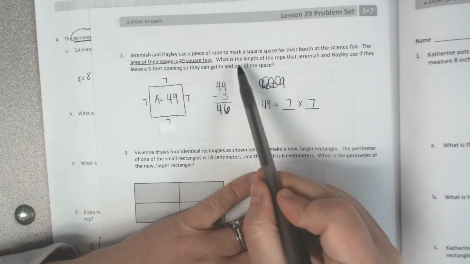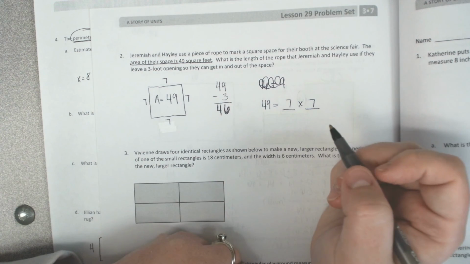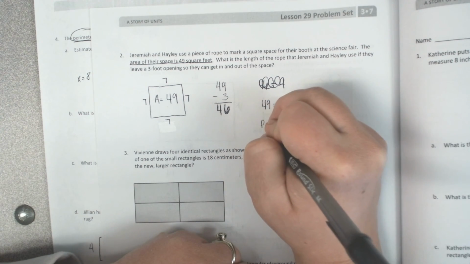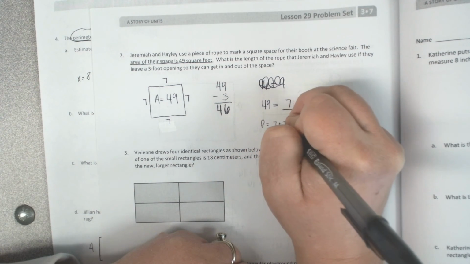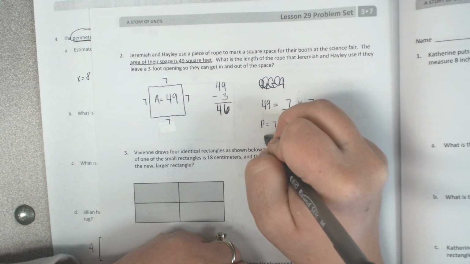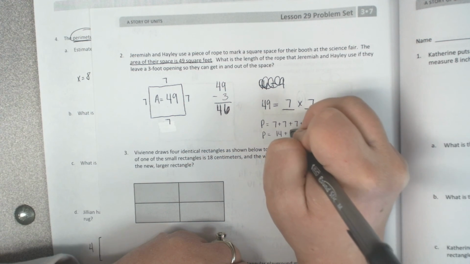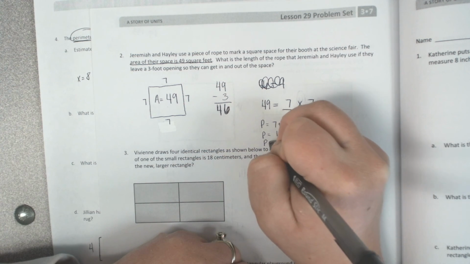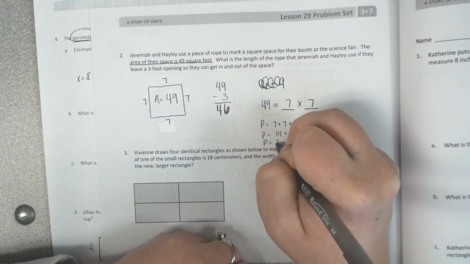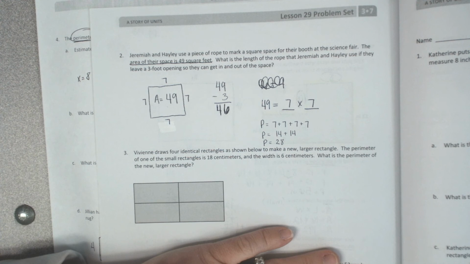So what is the length of the rope? Well, we can do that using perimeter. You can say perimeter equals 7 plus 7 plus 7 plus 7, right? Perimeter equals 14 plus 14. Perimeter equals 28. So 28 is what they would need.